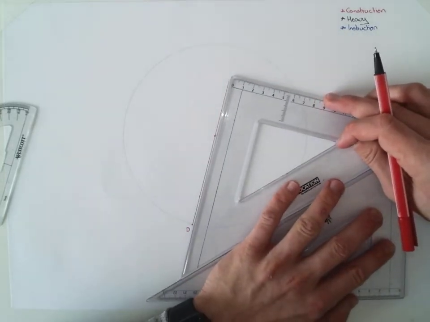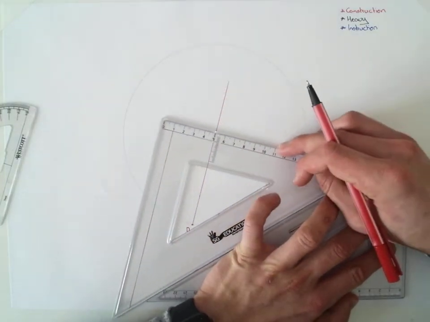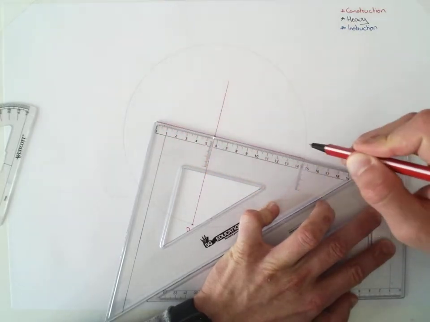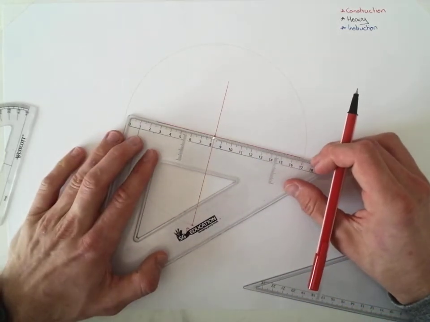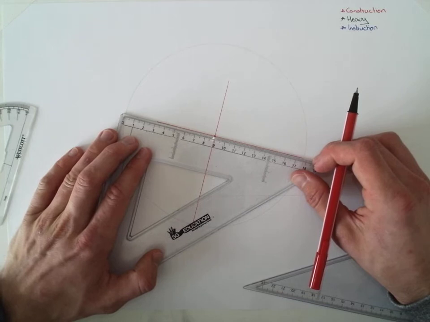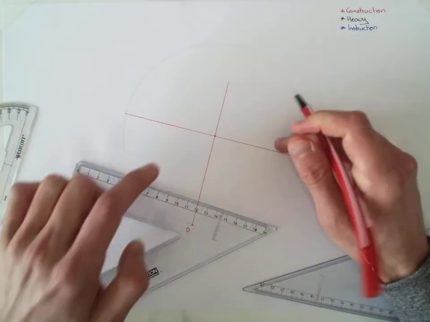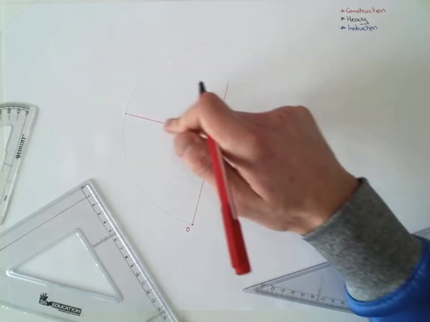I'm actually just going to put a line through the center of the ellipse. And we know our minor axis is perpendicular to our major axis, so we can put in the minor axis, but we don't actually know the length of it. Alright, so somewhere along that line there is the minor axis. So it's somewhere there, we don't know where.